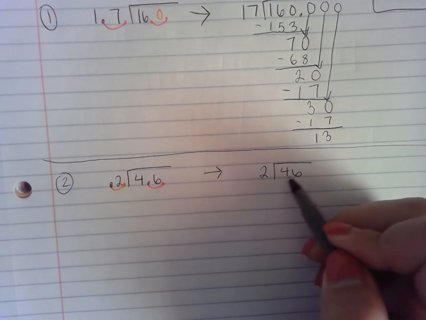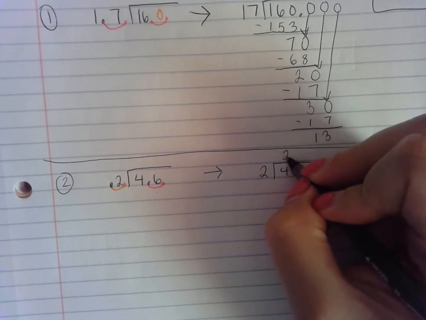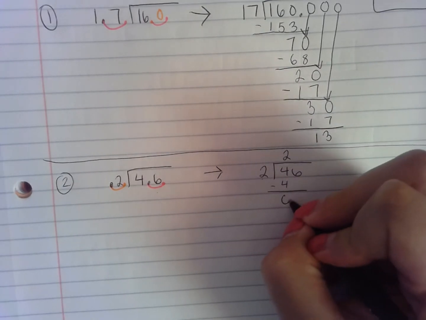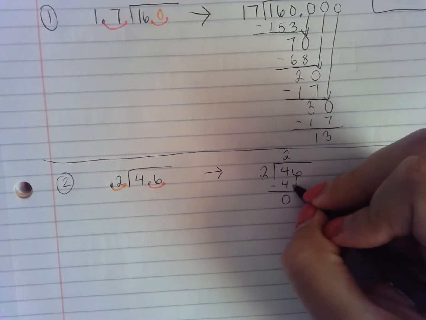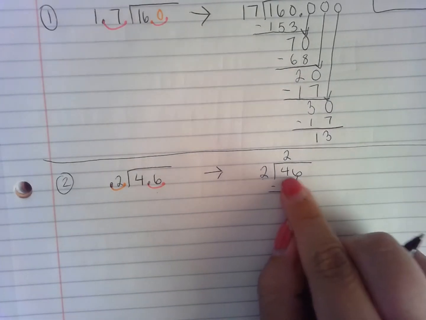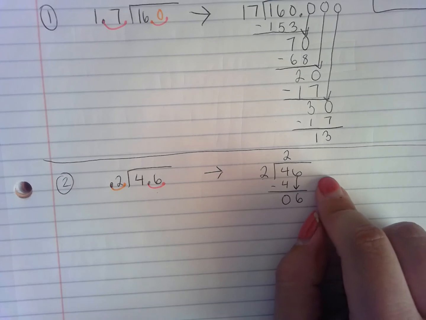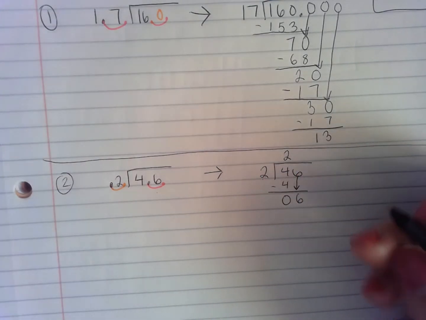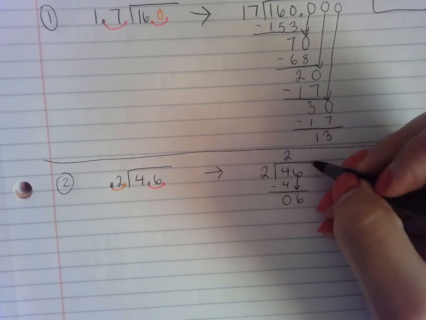So how many times is 2 going into 4? Well, that goes in twice. 2 times 2, that would give me 4. That would just give me 0. So I can just bring down that 6. Notice that I don't have any decimals, so this is going to be a really nice answer here. Because I don't have any decimals, I don't have to plug in a decimal point here.